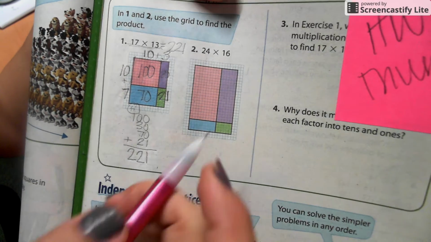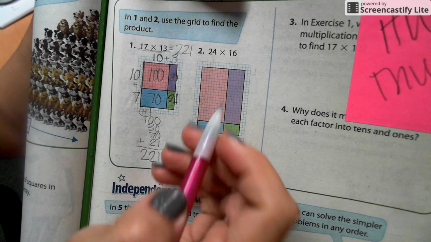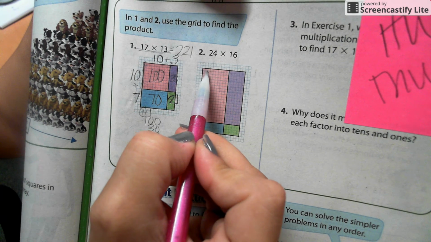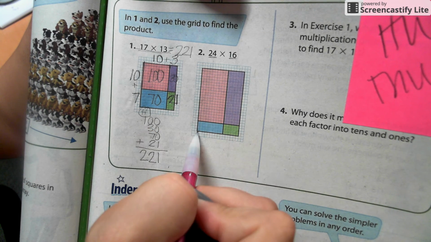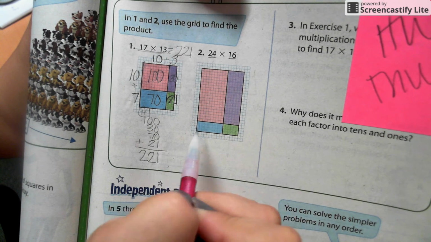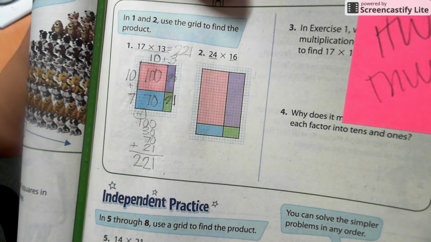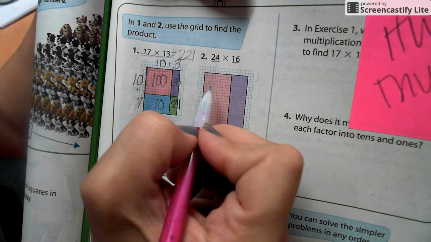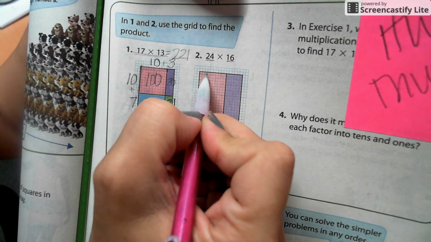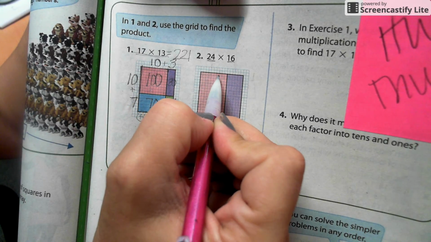Now, when you're setting up the arrays, you have to count to see which one of your factors is the top and which one is the bottom. Think about when we had our notebook and we were talking about the arrays when we were doing the 1 digit. So here we have 1, 2, 3, 4, 5, 6, 7, 8, 9.